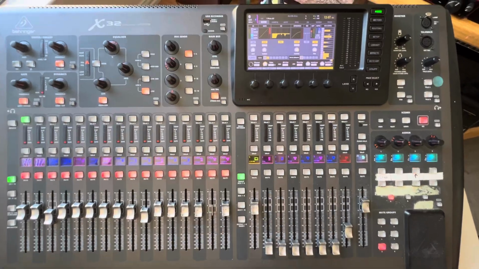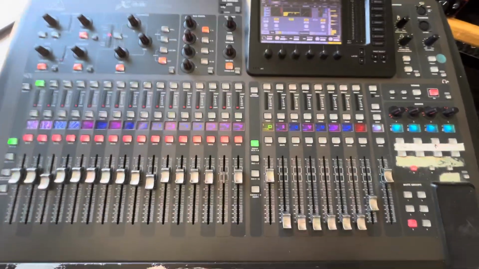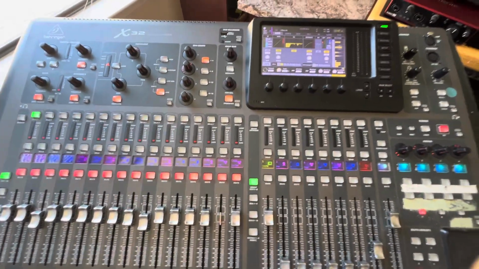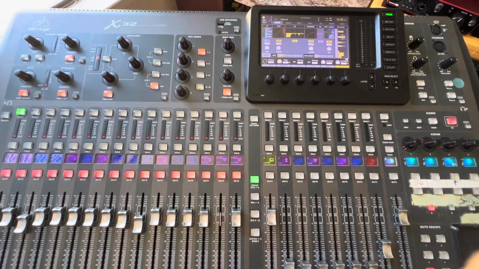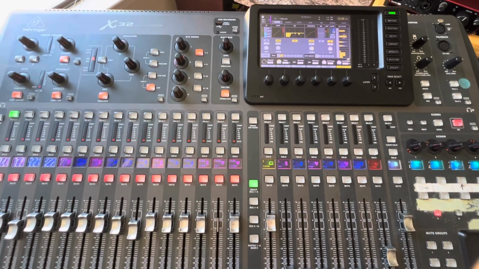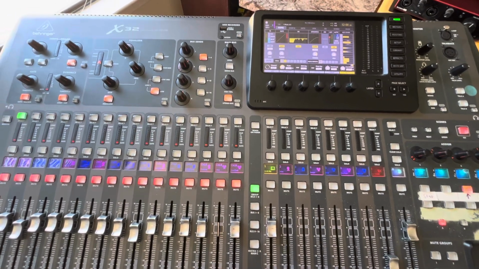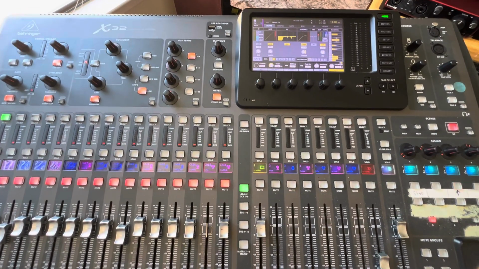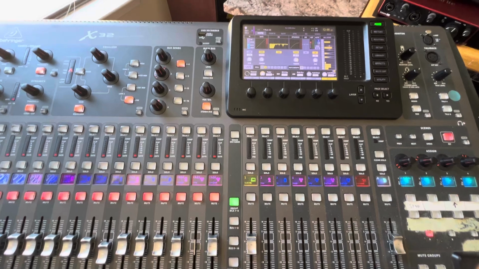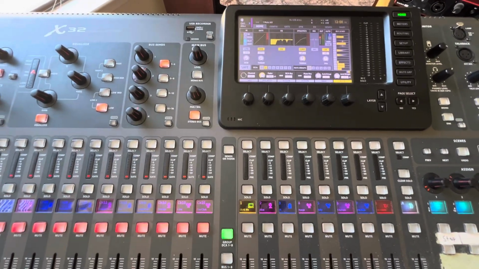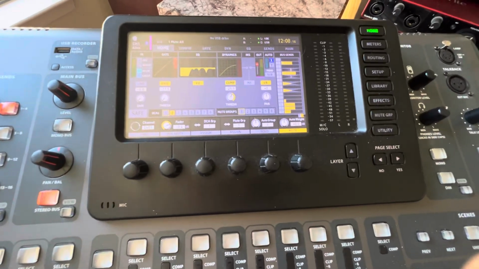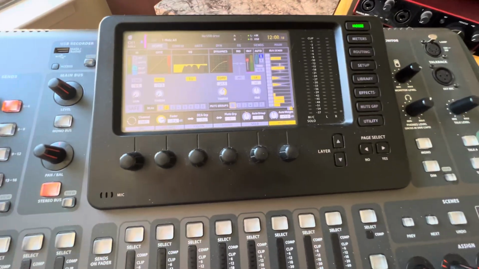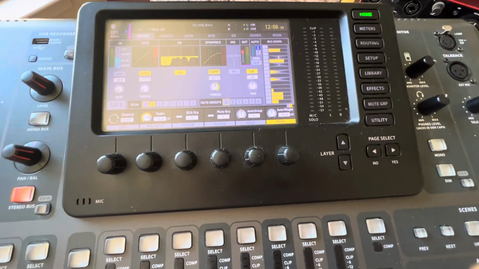Now, I want to give you a quick mixing tip here for the X32, and that has to do with the Automix feature. The Automix feature is kind of hidden, at least on the actual board interface. It's a little bit easier to access, in my opinion, on the iPad Mix app, but it is also in the channel settings here.